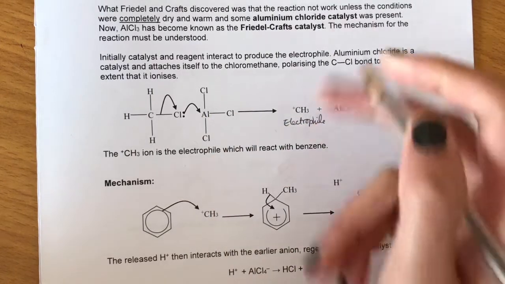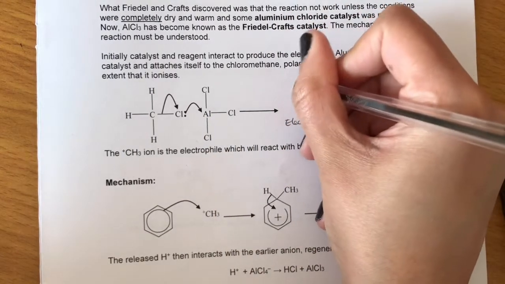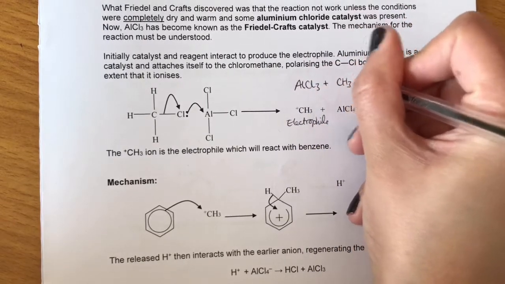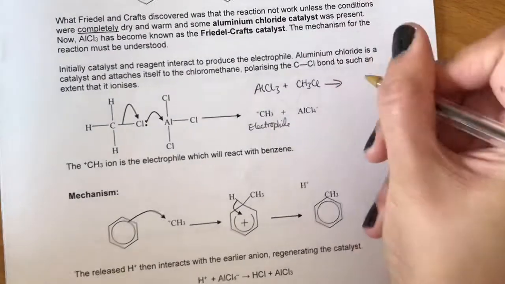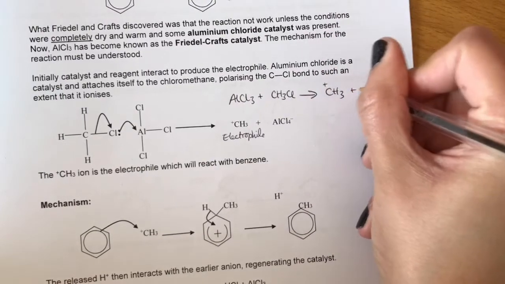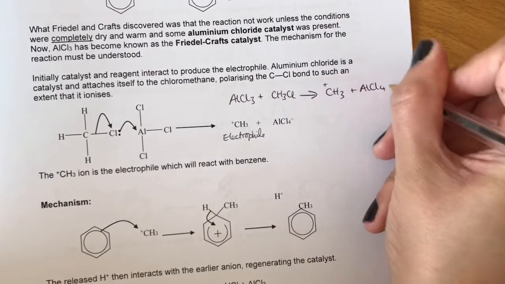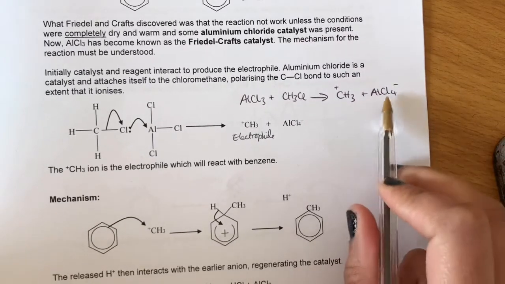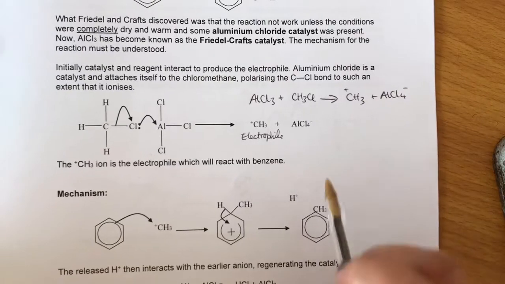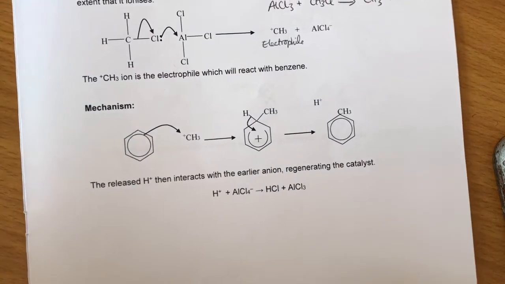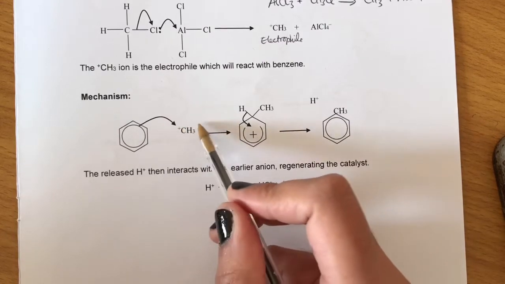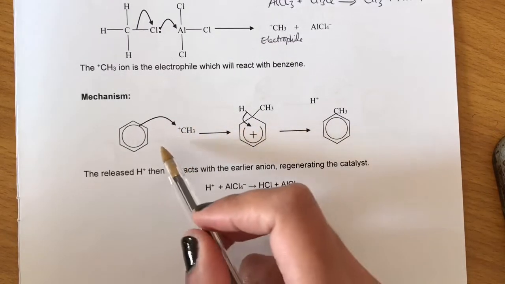Now if you were to write this as just an equation, we would have AlCl3 plus CH3Cl produces CH3+, so this is the electrophile, and AlCl4-. Always remember the charges on these ions. So the mechanism for this then, exactly the same as before, but instead of E+ or NO2+, we're using the CH3+.